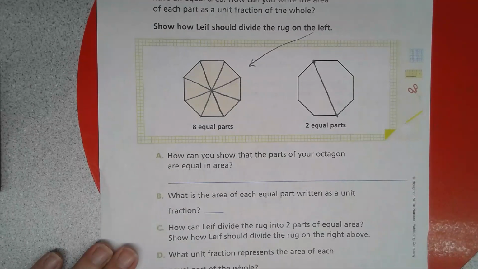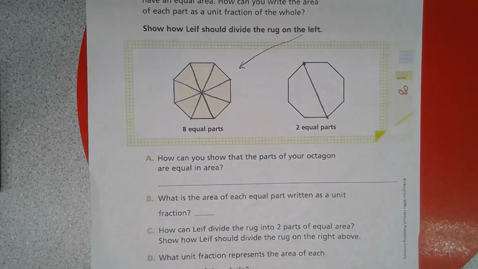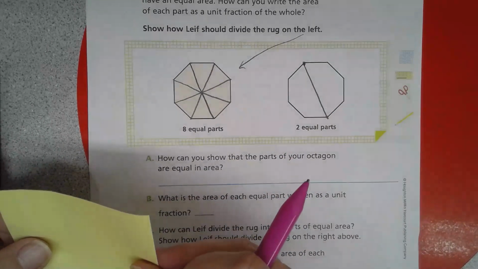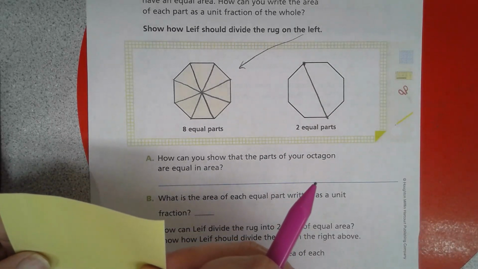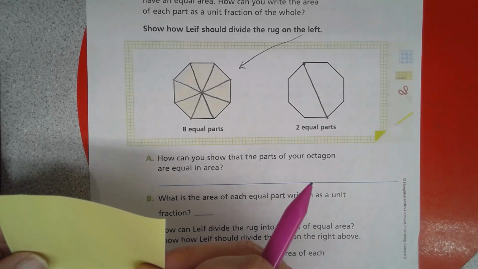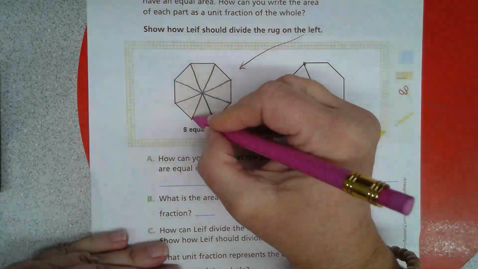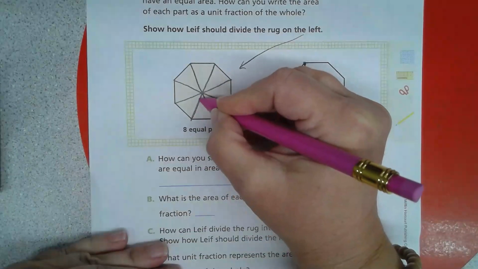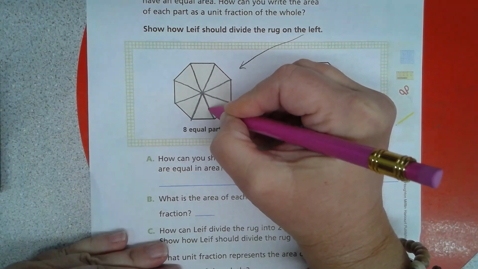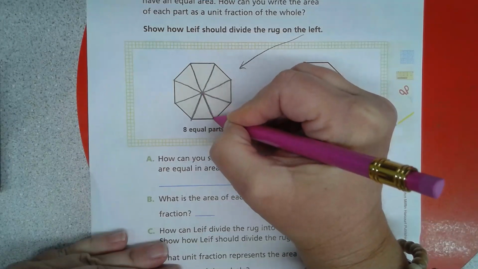How can you show the parts of your octagon are equal in area? Now what they're wanting you to know is this. Let me see if I can find a piece of paper here. What they're showing you is you could do this to check your work. You can't necessarily do this on MAP testing or statewide testing because you're going to be doing it on the computer, so it would be hard to do. But I'm going to take this piece right here, for example. I'm going to make these lines just a little bit darker. You don't have to do this, just watch.